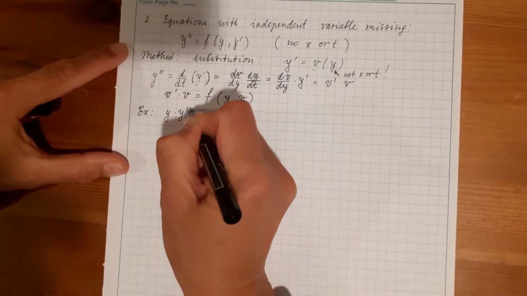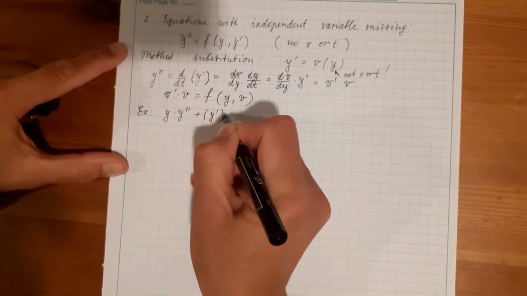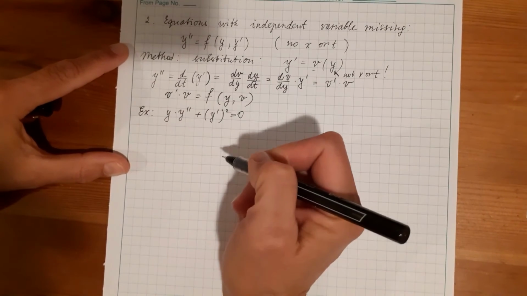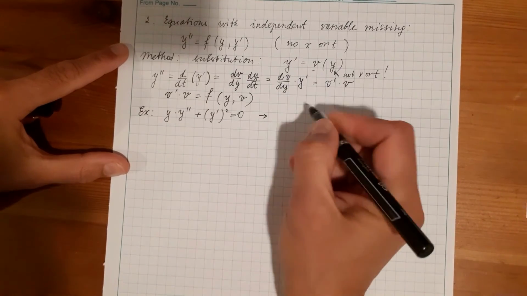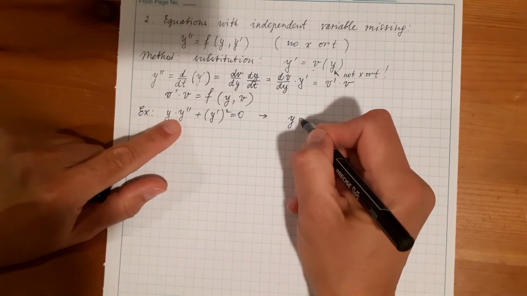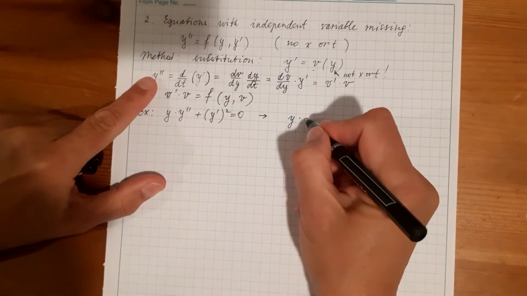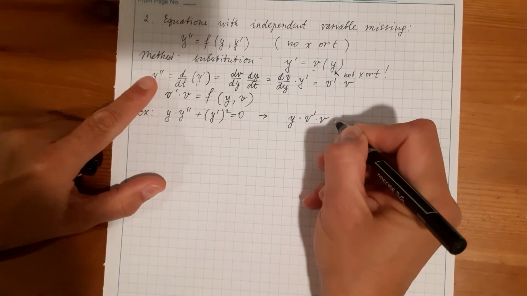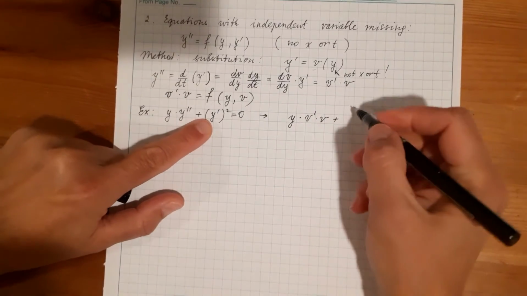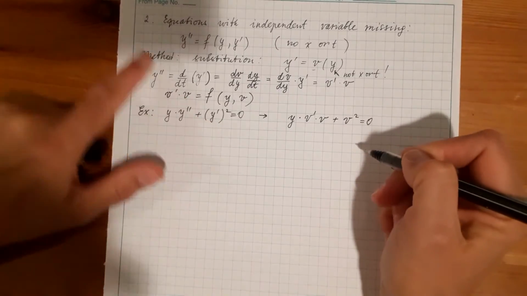y times the second derivative of y plus y prime squared equals 0. Well, let's do substitution. We're going to keep y as our independent variable. Instead of the second derivative of y, I'm going to use what I calculated: the second derivative is v prime v. And over here, y prime is just my v, right? So it's v squared equals 0.